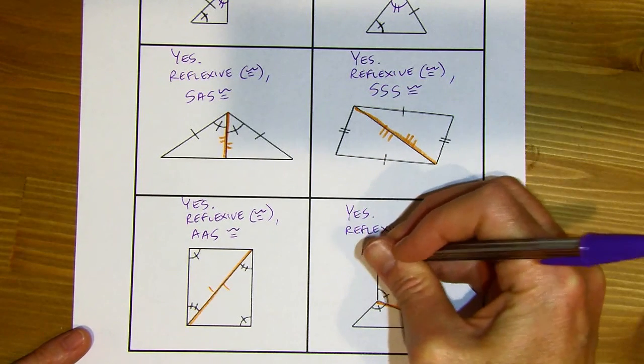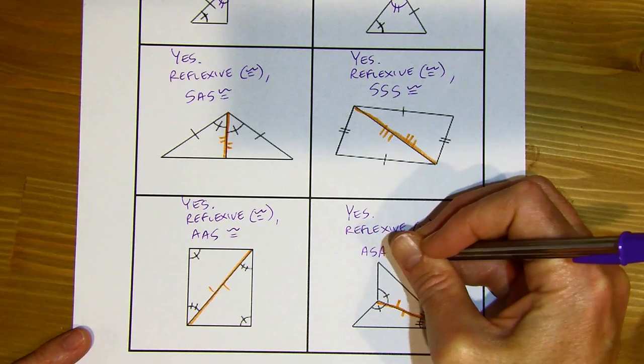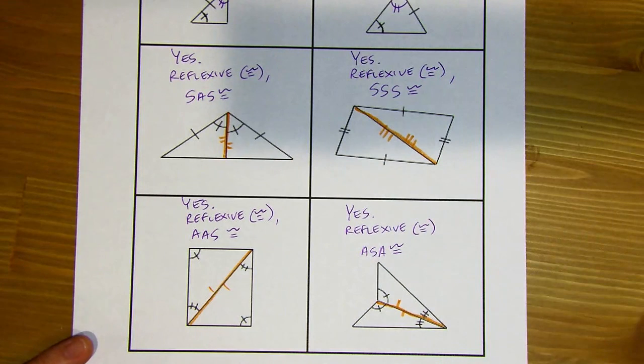This was ASA, yeah, two sides and two angles and an included side, right? It's the included side there.